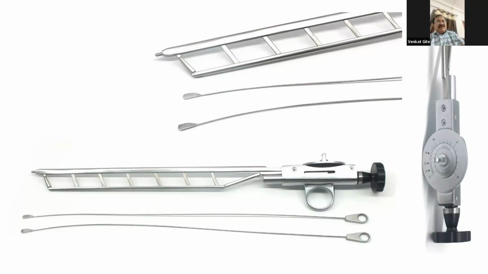Incontinence will not happen. Nothing will happen because that cut is 3 millimeters at one place. And if that particular area is normal, why will it bleed for 3 millimeters?